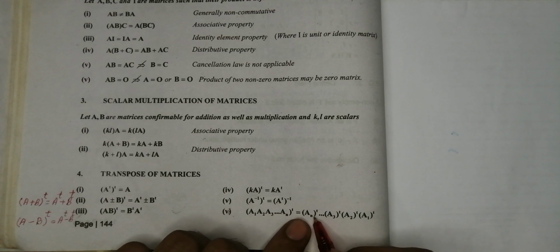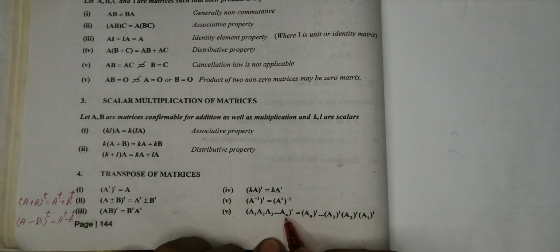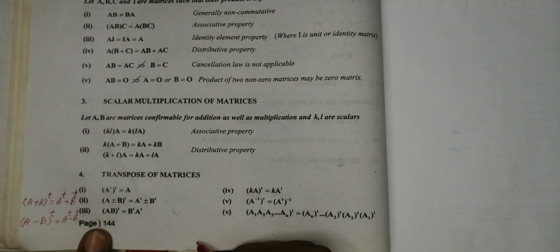Here A1 is written first, but we will take An first, and we write all these matrices in reverse order: An, then An minus 1, then An minus 2, and so on up to A3 transpose, A2 transpose, A1 transpose, like property number 3. These are some properties which are used in matrices.